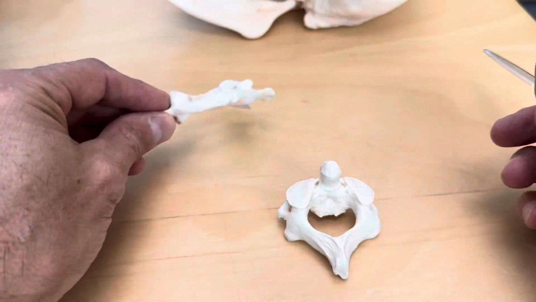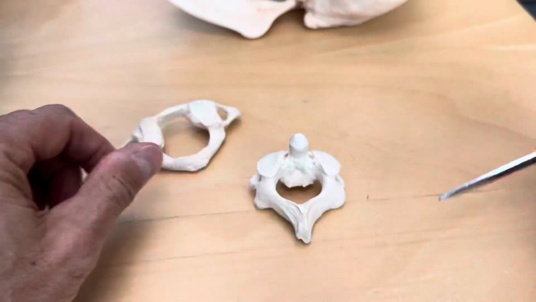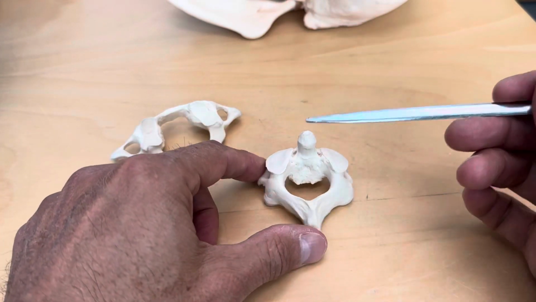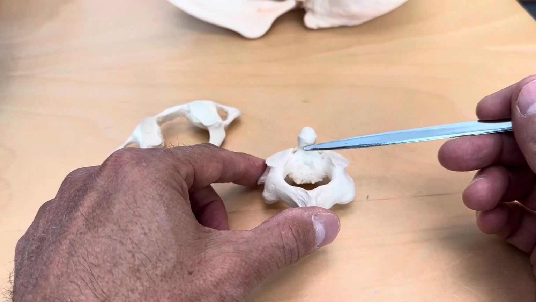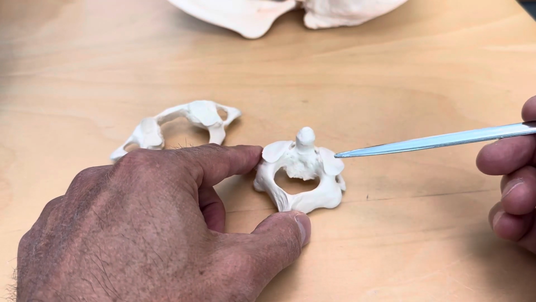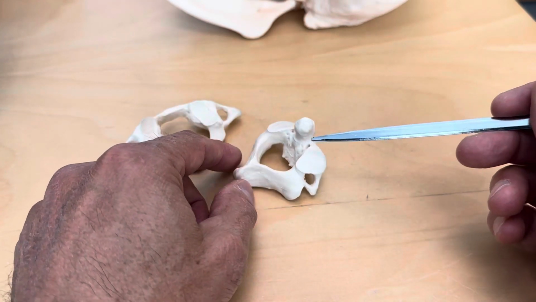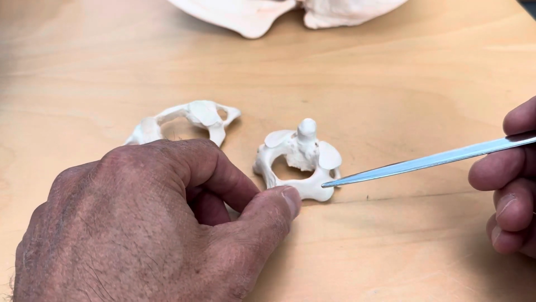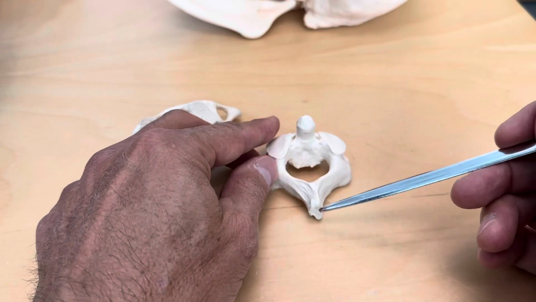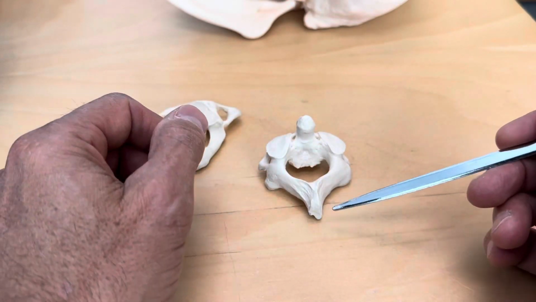Okay, let's look at C2 in more detail. We described its odontoid process, or dens. It has features that are similar to other typical vertebrae, with the transverse process and foramen. It also typically has a large bifid spinous process.